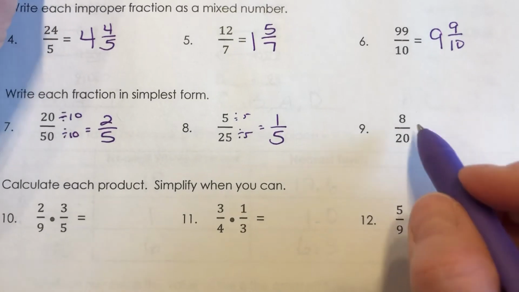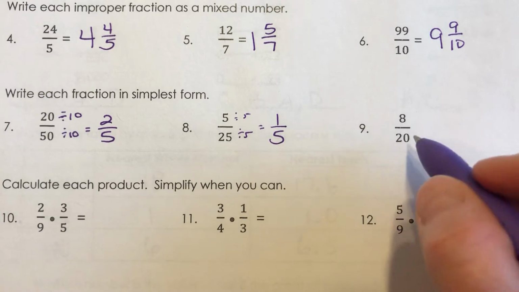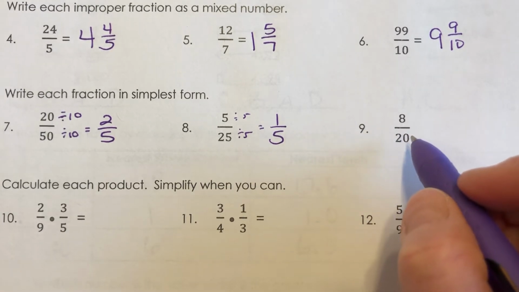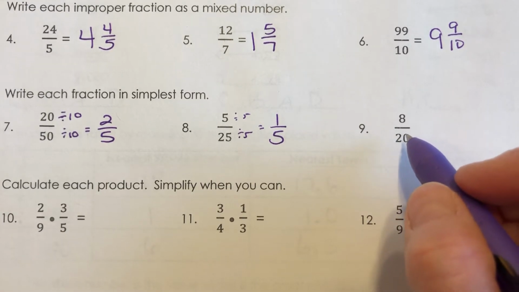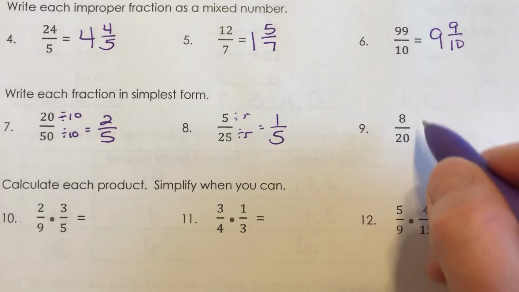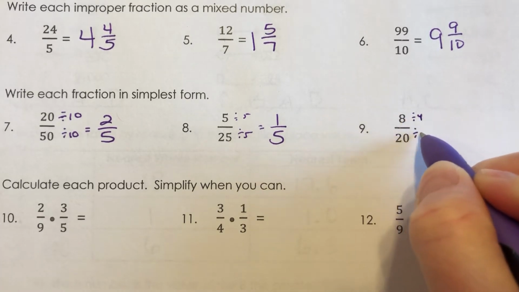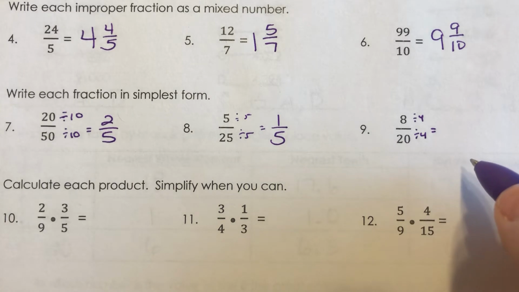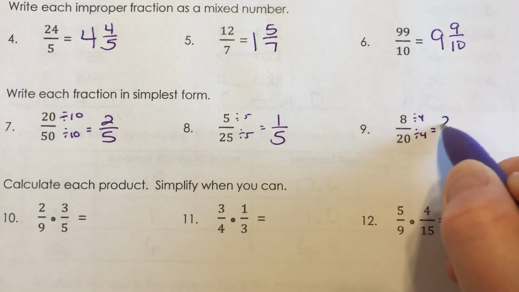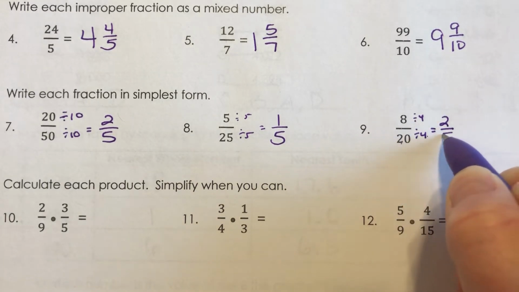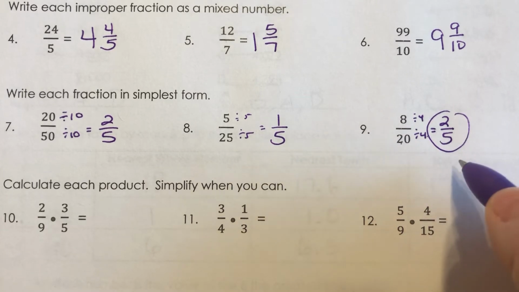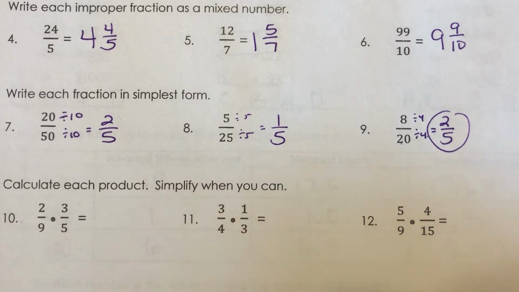For number 9, maybe you looked at this and said, well, they're both even, so I know 2 will go into both. But if you did 2, you'd get 4/10, and then 4/10 can both be divided by 2. So let's just divide by 4, and if you divide it by 2 and then divide it by 2 again, you'll get the same answer. 8 divided by 4 is 2, and 20 divided by 4 is 5. So you shouldn't have 4/10, you should have 2 fifths.